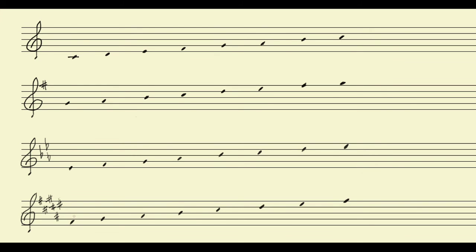So, is there an F sharp in the key of C? No, there is not. Is there a G sharp in the key of C? No, there is not. Is there an A sharp in the key of C? No, there is not. Is there a B in the key of C? Well, yes, there is right here. Okay. Is there a C sharp in the key of C? Nope. Is there a D sharp in the key of C? No, there isn't. Is there an E sharp in the key of C?